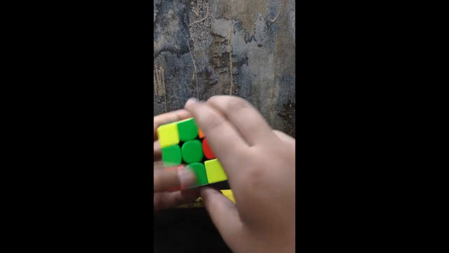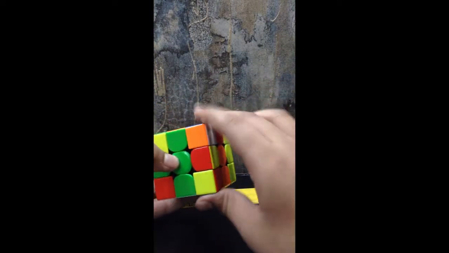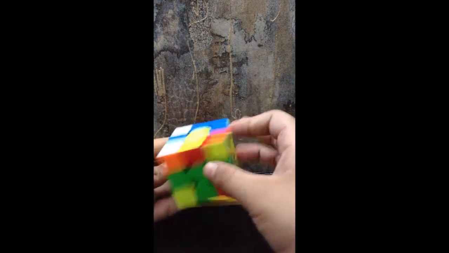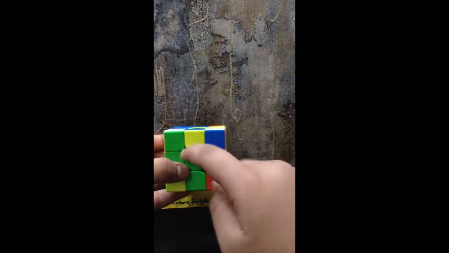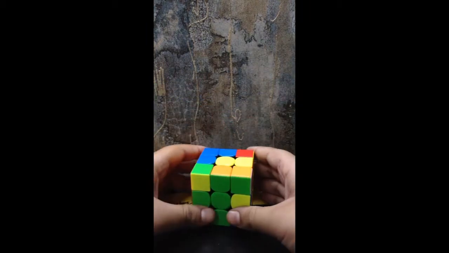it needs to go. So you see right now it needs to go here, but instead of turning it this way, you turn it to the opposite side of where it needs to go. Then you align the edge with it, and then you just put it back. You got a pair. How do you insert pairs now?